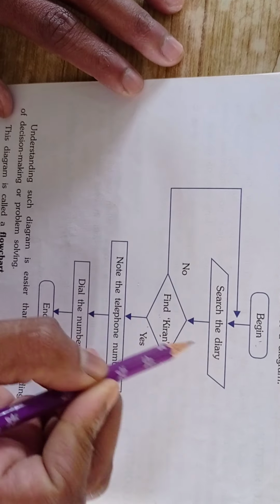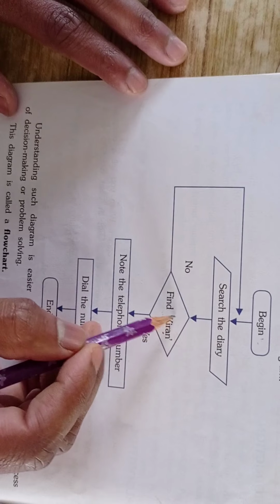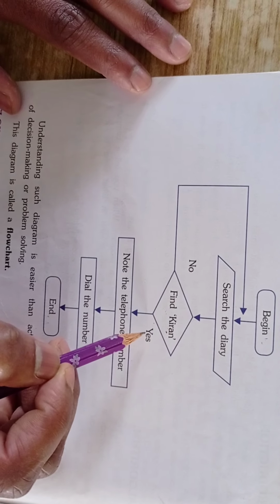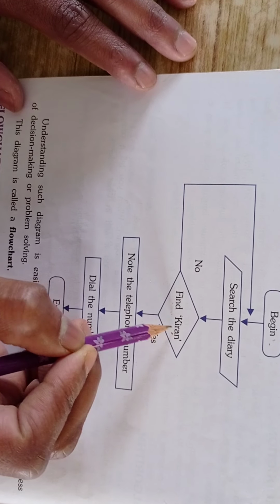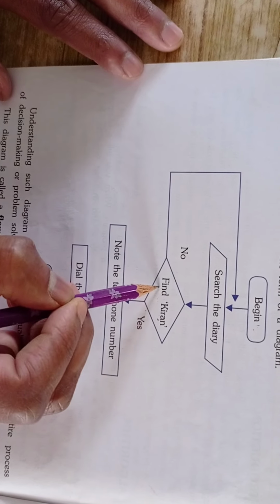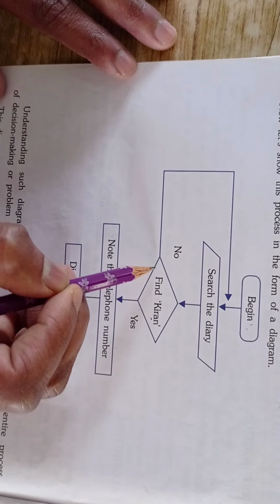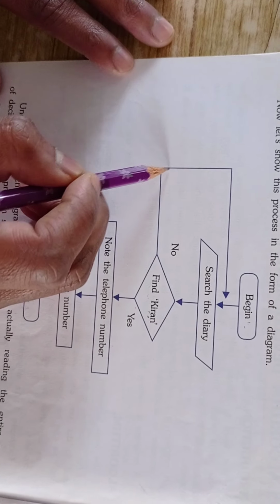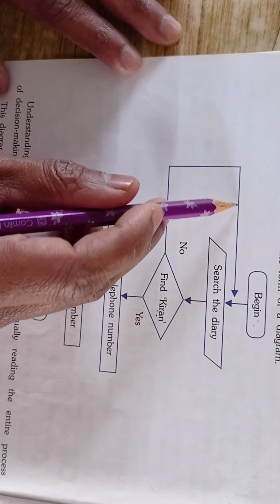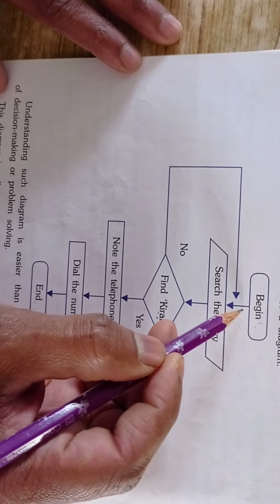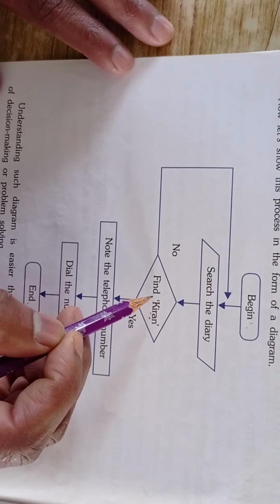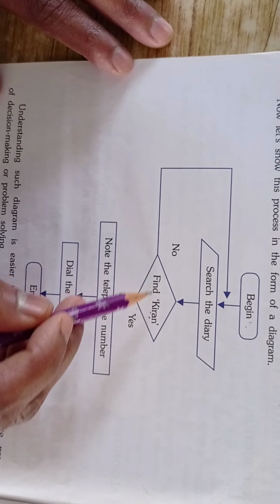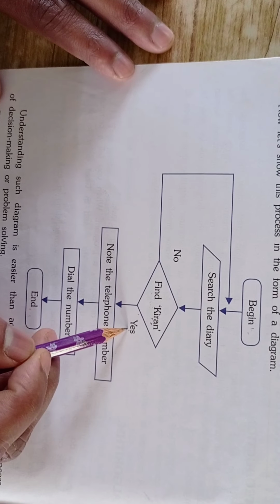Why decision? Suppose when we open our diary, when we search the diary, we will get either Kiran or not. कभी कभी हमें किरण का नाम डायरी में अगर होगा तो मिल भी जाएगा, अगर नहीं भी मिलेगा. If we didn't get किरण, अगर किरण नाम नहीं मिलता है डायरी में से, no. Find किरण, no. So the flow line will go up, and from there again start finding Kiran. If we find Kiran, yes, किरण का नाम हमें मिल गया.